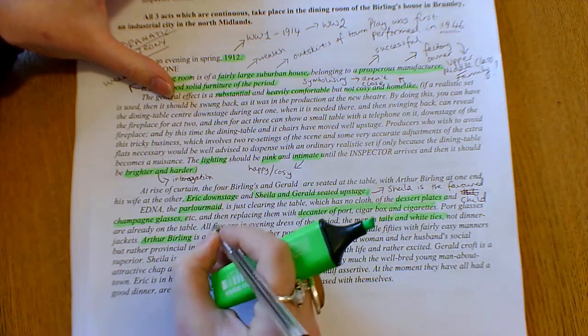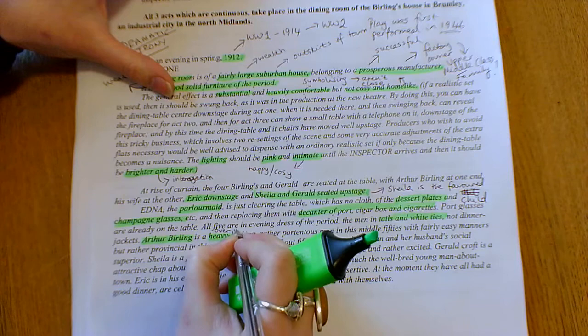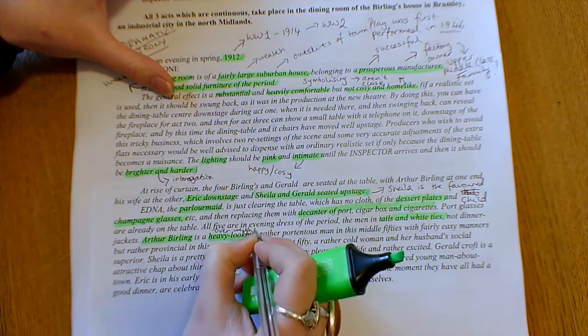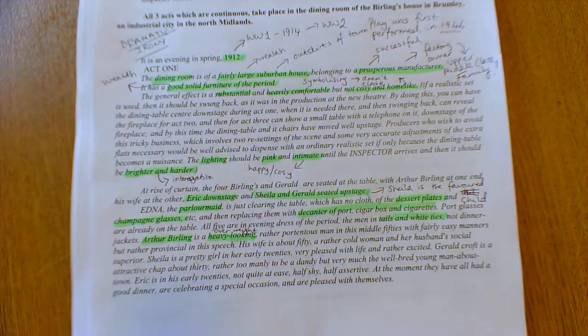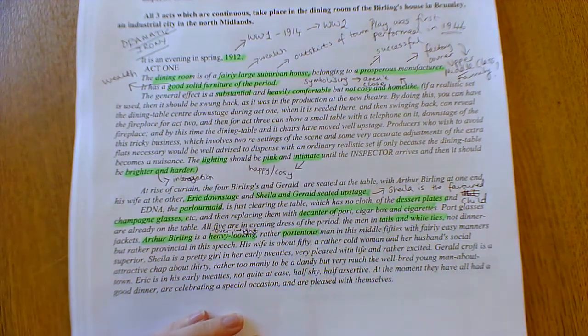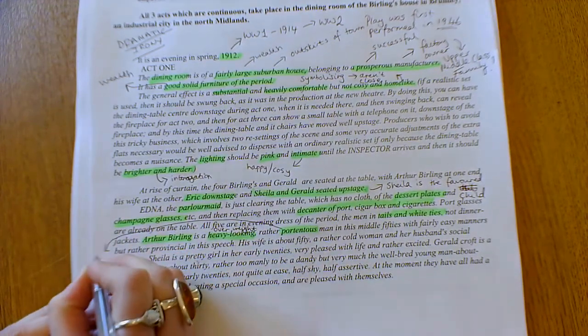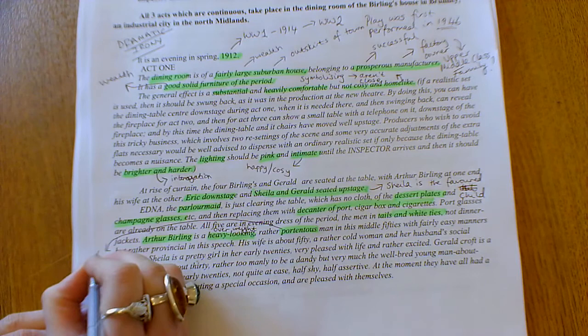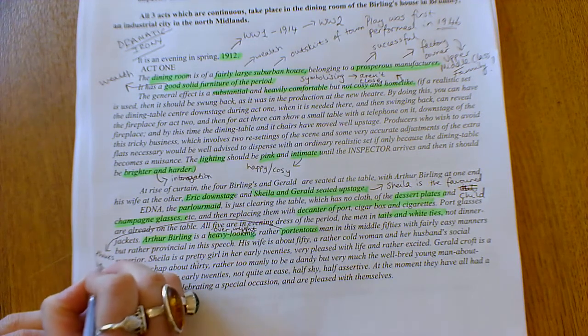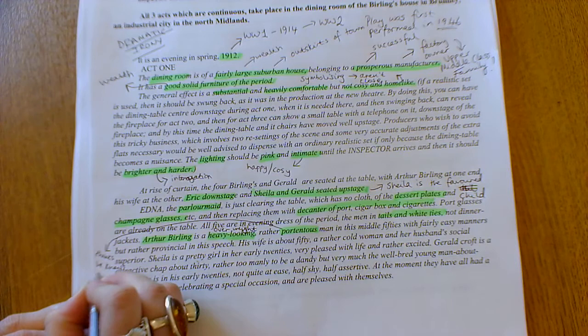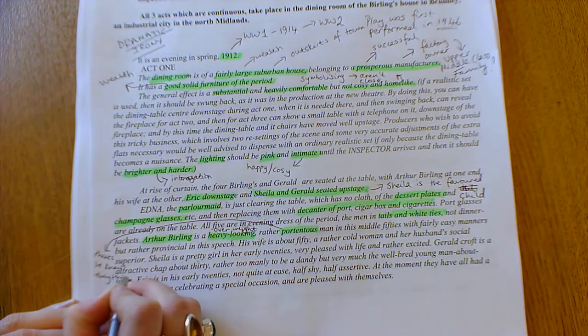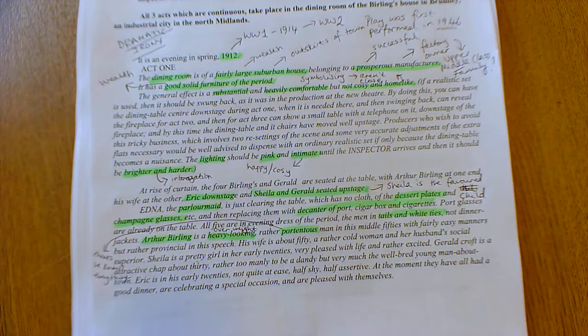Now, that basically means he's slightly overweight. But we know that that used to be a sign of wealth. Okay, you could afford to overindulge. He's portentous. Now, portentous means that he's a bit of a know-it-all. Okay? He thinks he knows everything. And we'll see that Mr. Burling likes making big speeches where he likes everyone to benefit from his good advice.